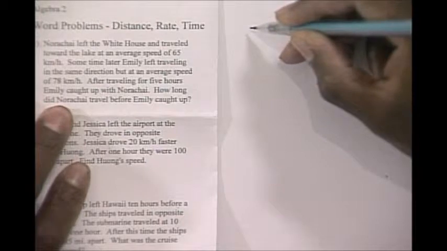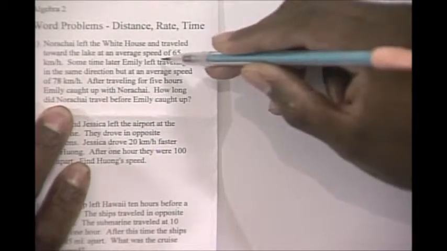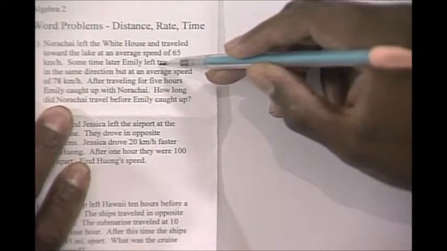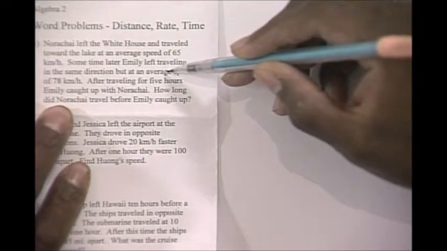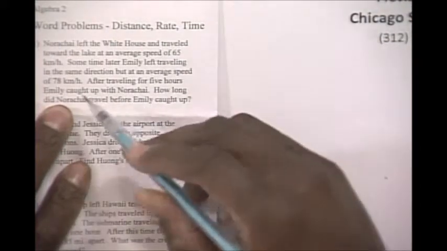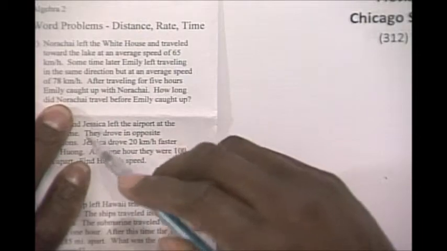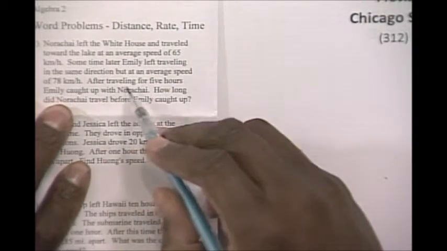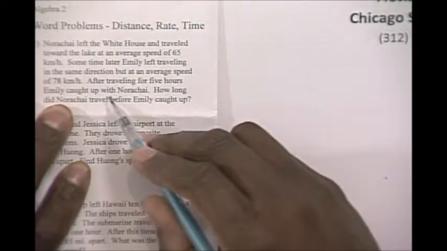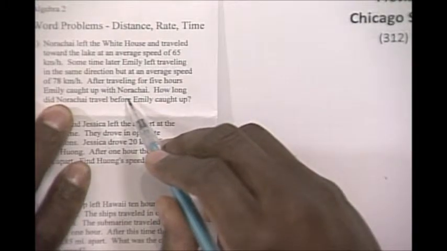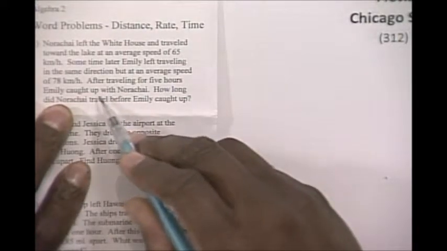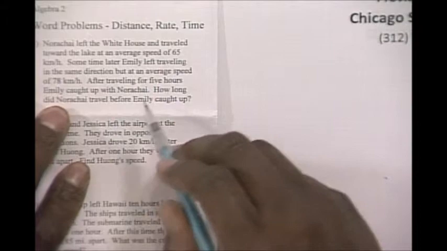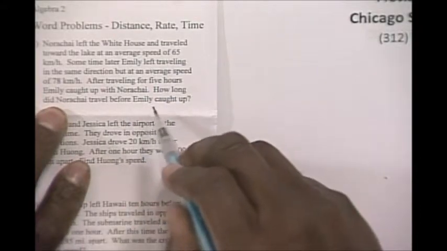Sometime later, Emily left traveling in the same direction but with an average speed that was different from Norichi. She was traveling at 78 kilometers per hour. After traveling 5 hours, Emily caught up with Norichi. All right, so that's an important sentence right there. Emily caught up with Norichi. How long did Norichi travel before Emily caught up?